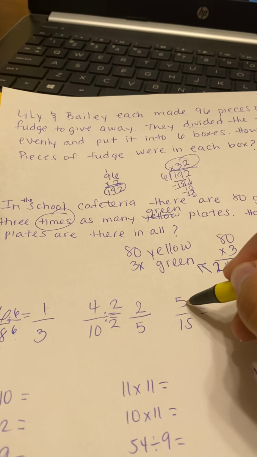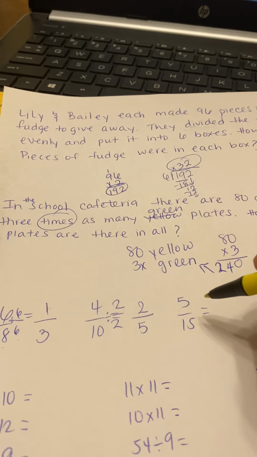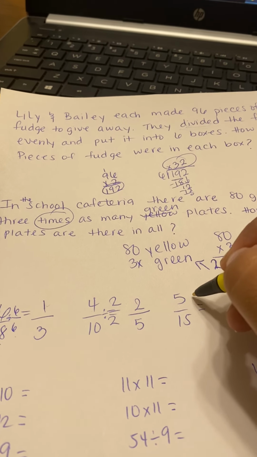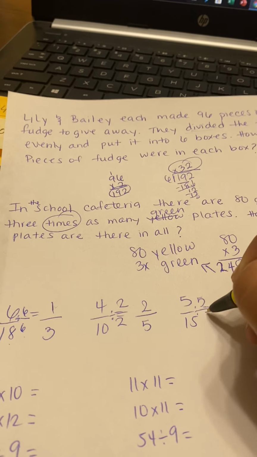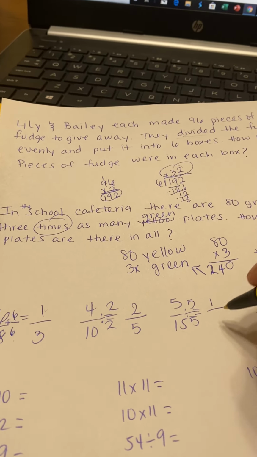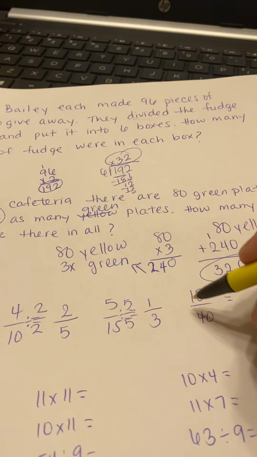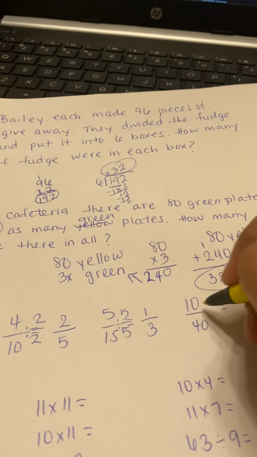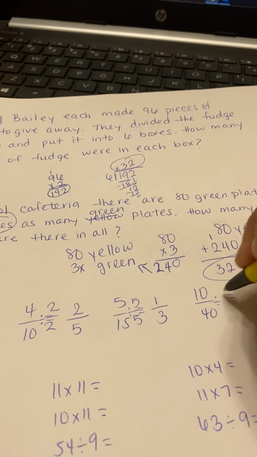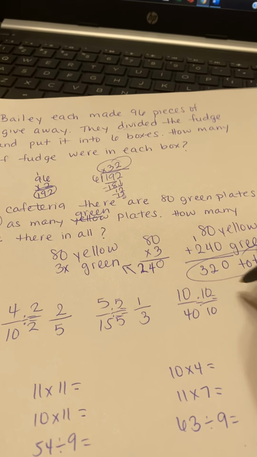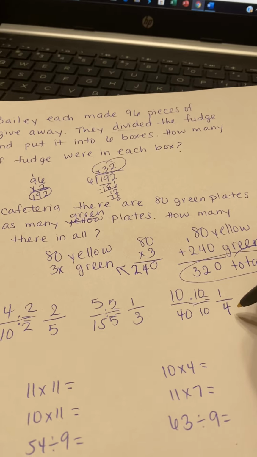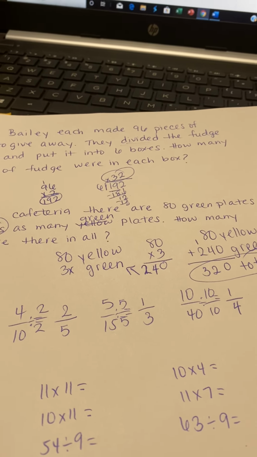The next one would be 5 over 15. What number do they both have in common that they can both divide by? The answer would be 5. 5 divided by 5, 1. 15 divided by 5, 3. My answer is 1 over 3. 10 over 40. What number can divide equally into both? Would be 10. 10 divided by 10, 1. 40 divided by 10, 4. My final answer is 1 over 4.